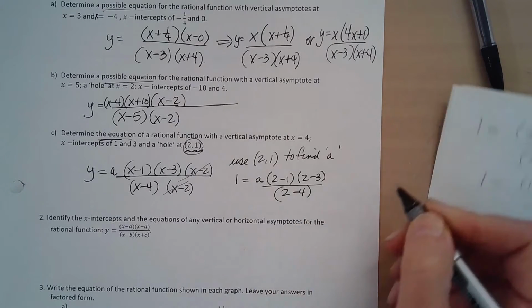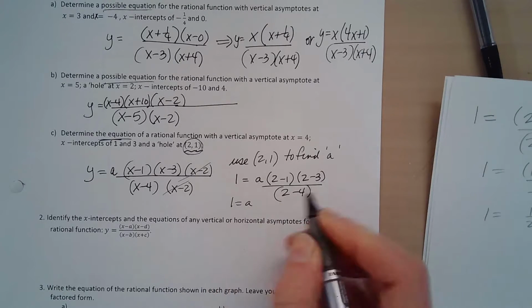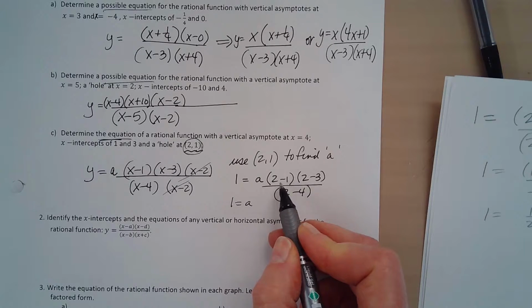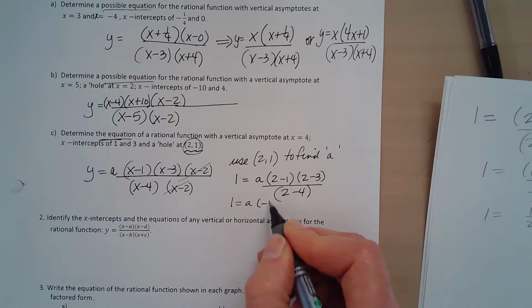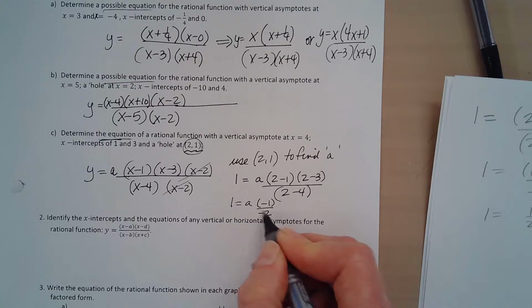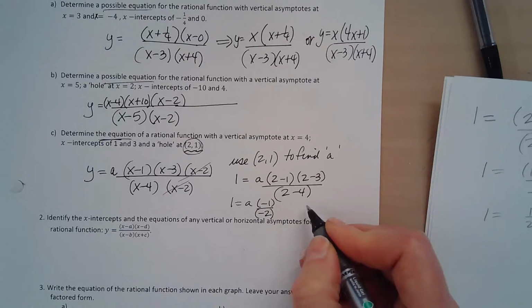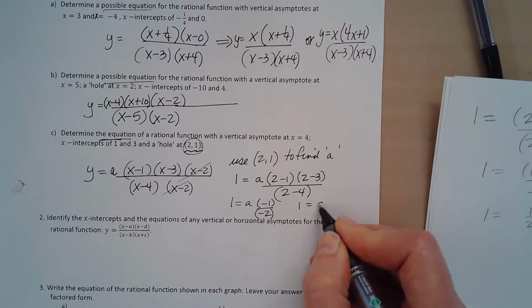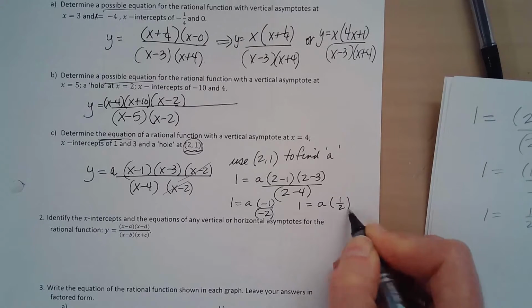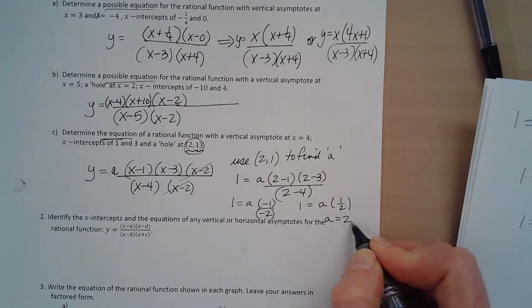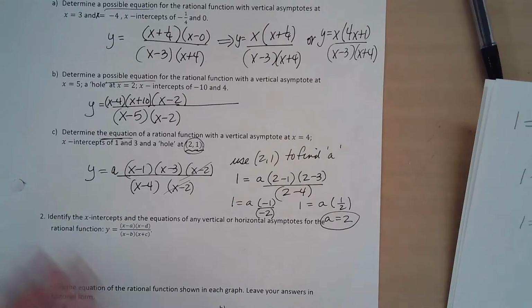Okay, let's see what a equals. So what do I get? I get 1 times negative 1 over negative 2. So 1 equals a times a half. So a is 2. Okay, so this time there was an a value.